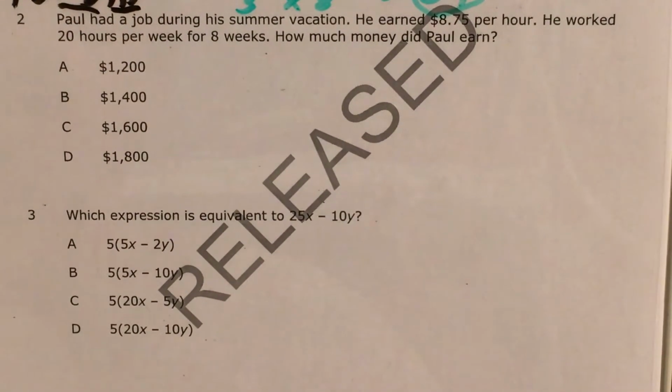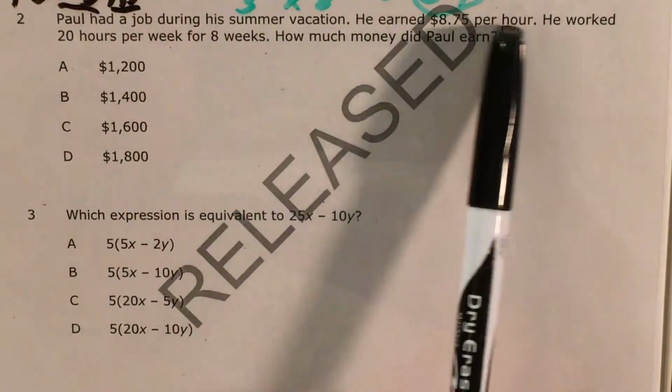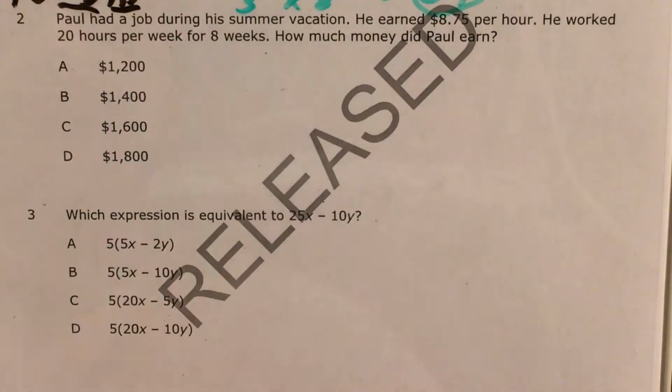This is Mr. W. Today we're going to tackle question 2 in the 6th grade math questions that North Carolina released this past school year. The question tells us that Paul had a job during his summer vacation. He earned $8.75 per hour and he worked 20 hours per week for 8 weeks. And we're trying to figure out how much money Paul earned in total.